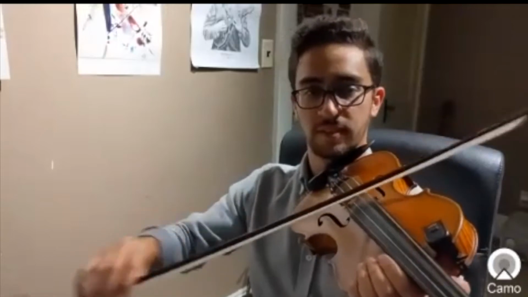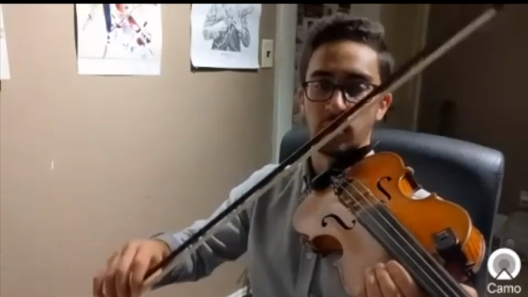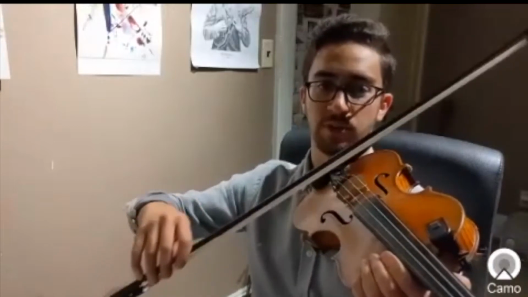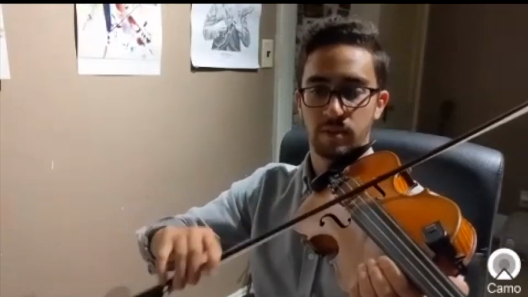So on the snare, we're trying to pull the bow, and everything else is an up bow. Notice how fast we have to pull the bow in order to keep in the same portion of the bow. So that's the Georgia Shuffle.